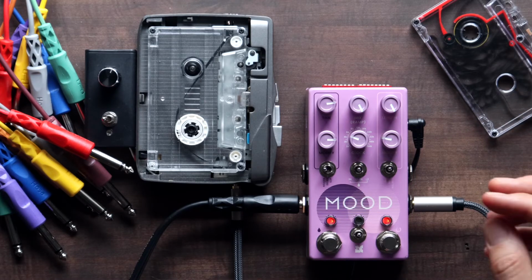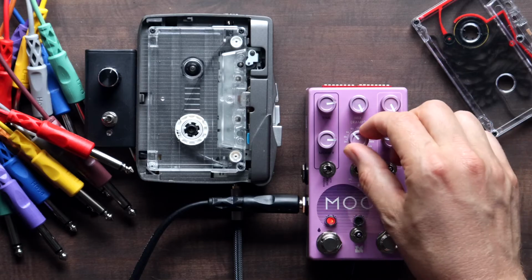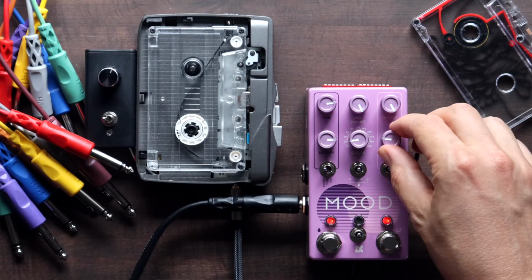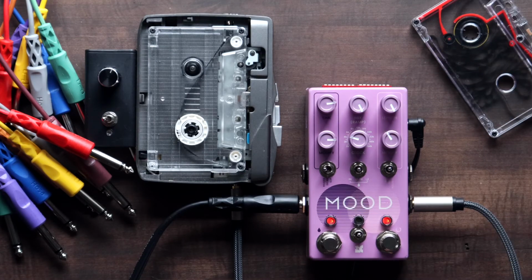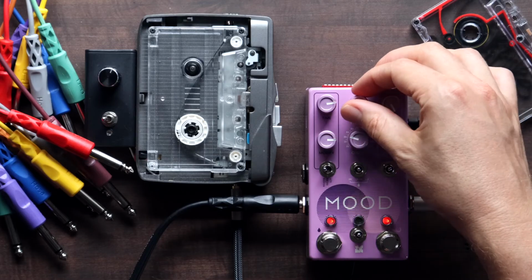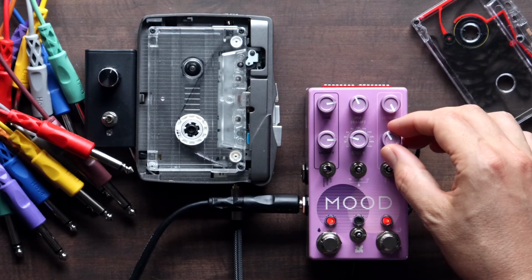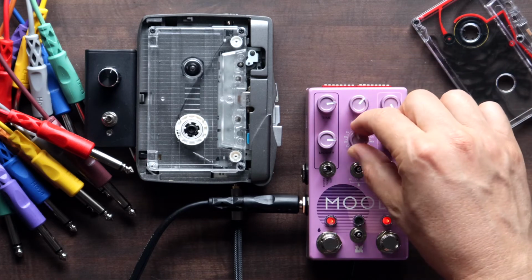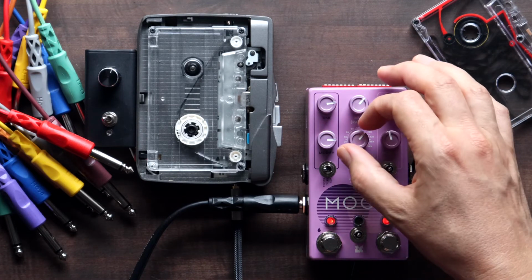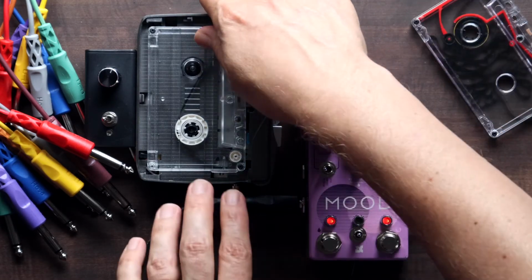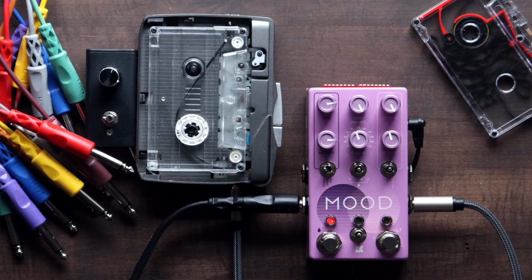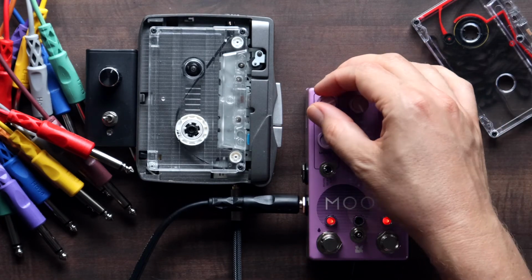There it is, starting to push through the mix. So that's basically it. That's how I use this thing.